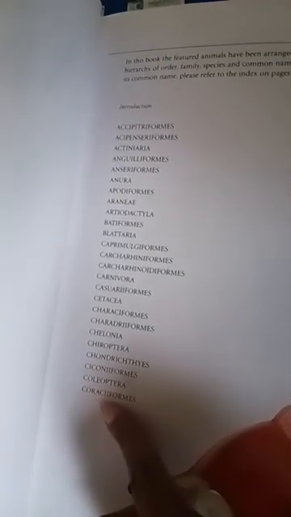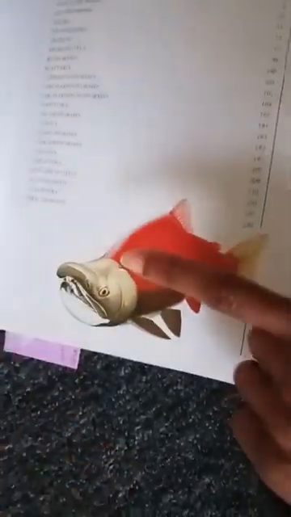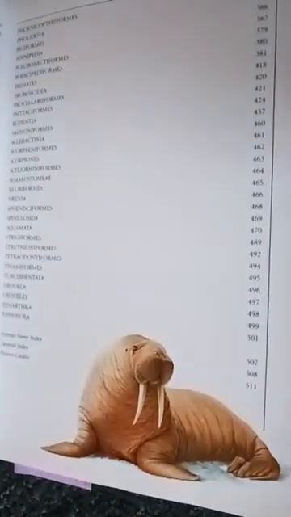So we have our Coraciforms, but none of this says snake, right? We don't see seal or moth or butterfly, or baboon, or fish. You're not going to find that in this encyclopedia.